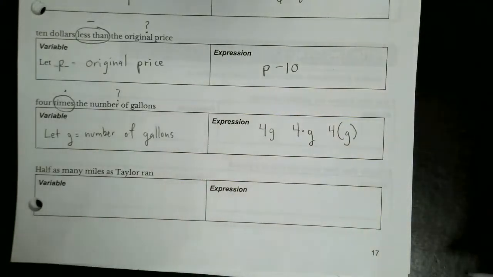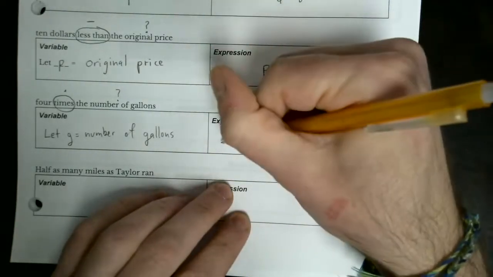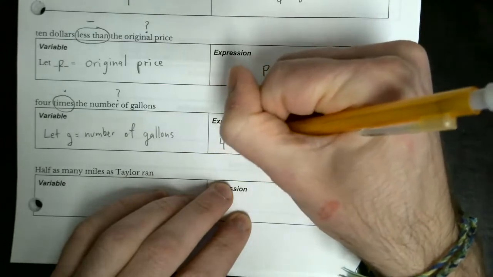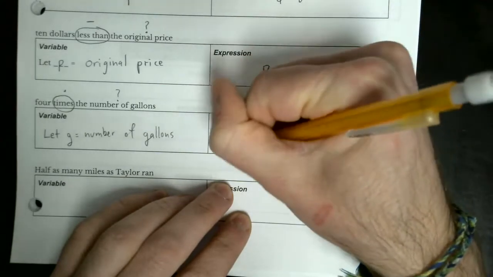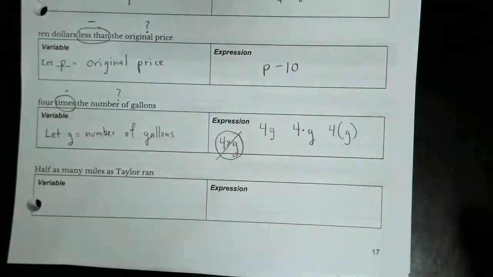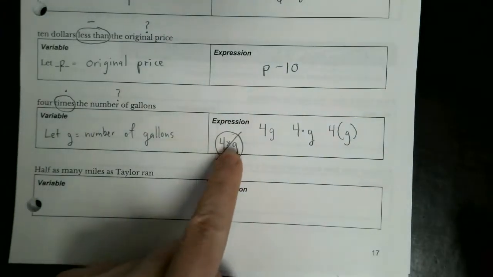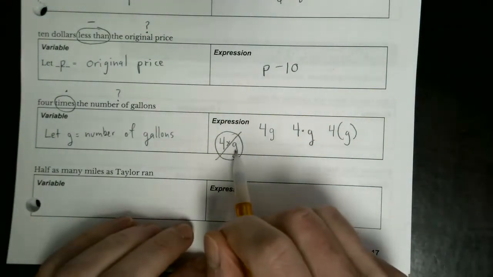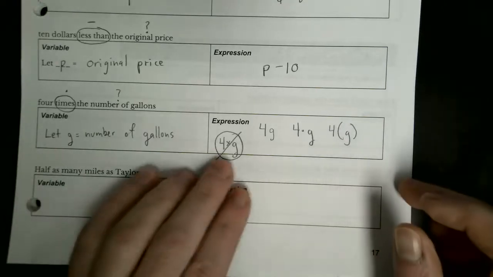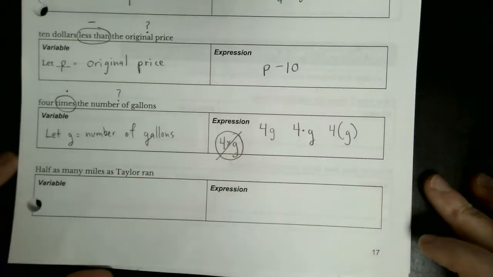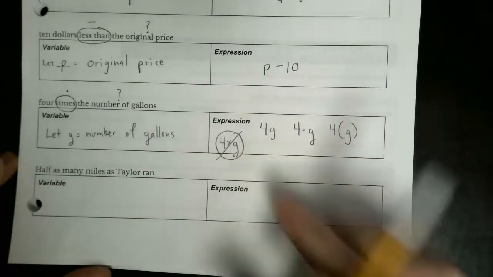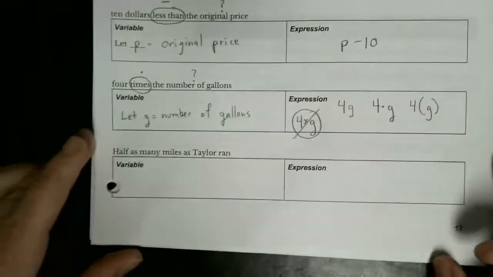But what you can't do is this. I'll write it and then we'll cross it out. You cannot do this. You can't do that. We do not want the x in there because it looks too much like a variable x instead of multiplication. So there's 3 different ways to write multiplication. Any one of those would work.